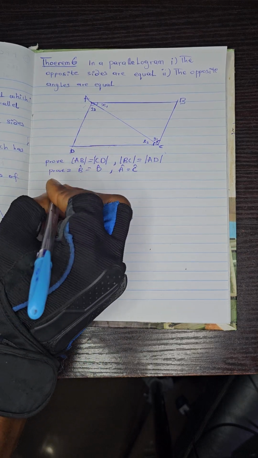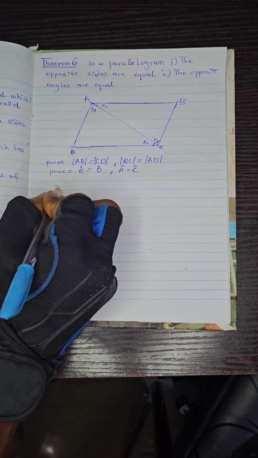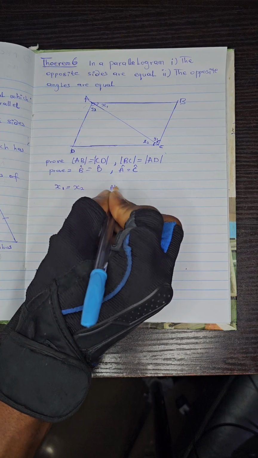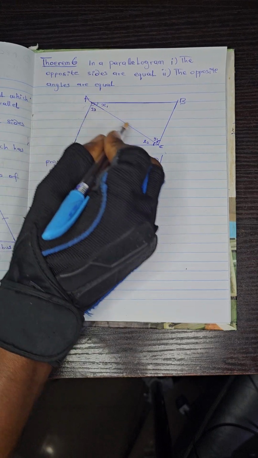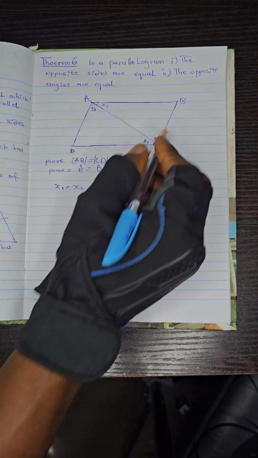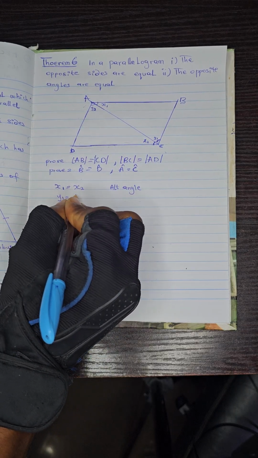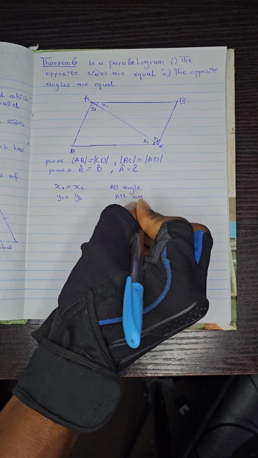So first thing we are going to do is x1 will be equal to what? x2. x1 is equal to x2 because of what? Alternate angle. In the same way, we also have another alternate angle here, showing us that y1 is equal to what? y2. The same reason, alternate angle.